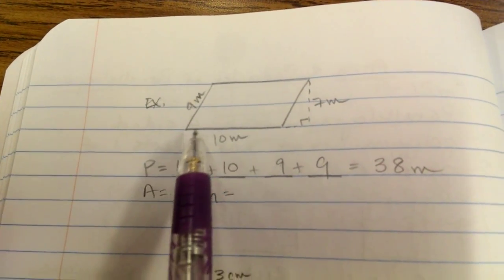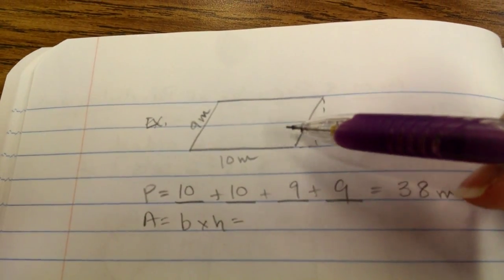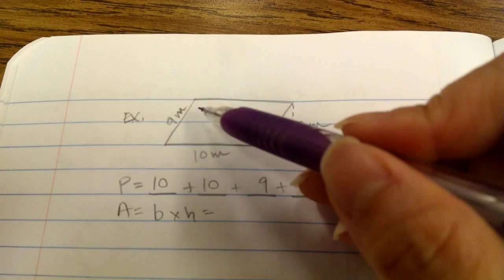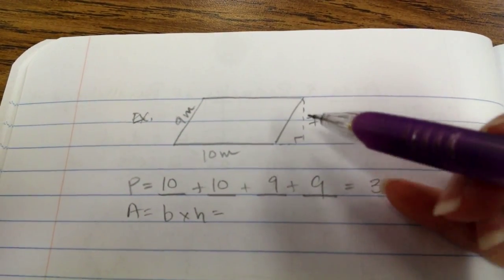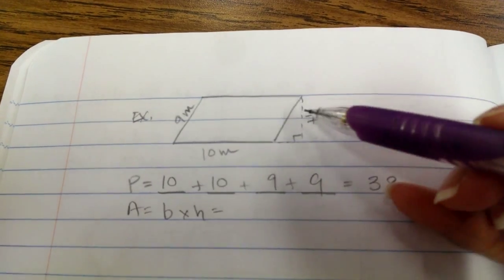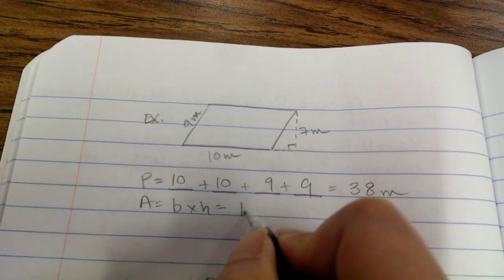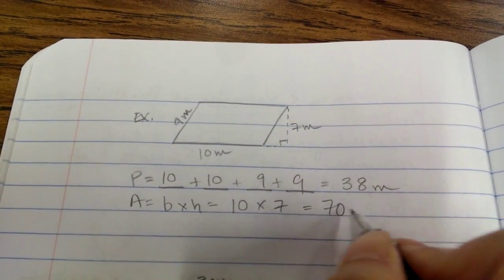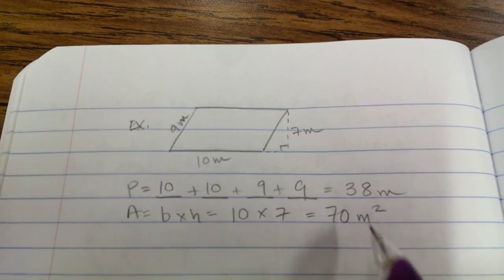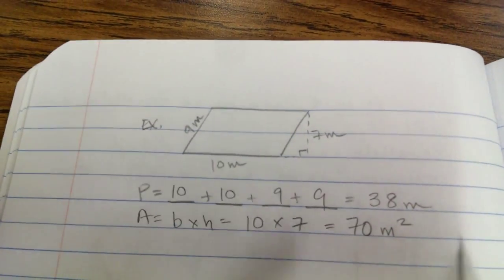a 90-degree angle. Our height always comes straight down, from the top of the parallelogram straight down to the bottom. Now, you can draw the height on the inside, but here you can see they drew the height on the outside. The height of this parallelogram from the very top to the bottom is 7 meters. So then the base is 10, the height is 7. Therefore, the area is 70 square meters or meters squared. Remember, for area, we have to have square meters because we measure area with squares.